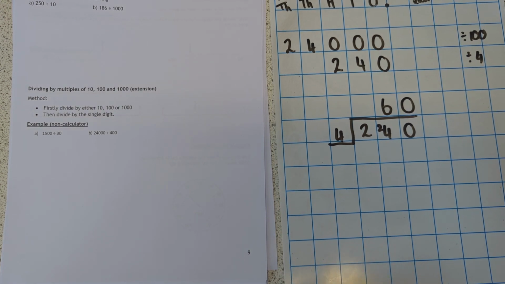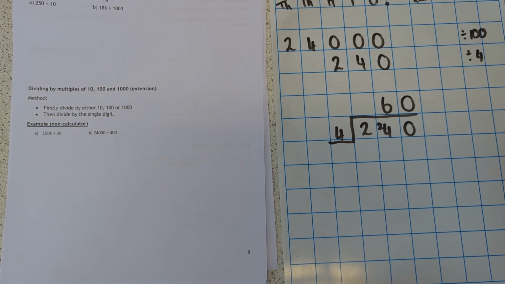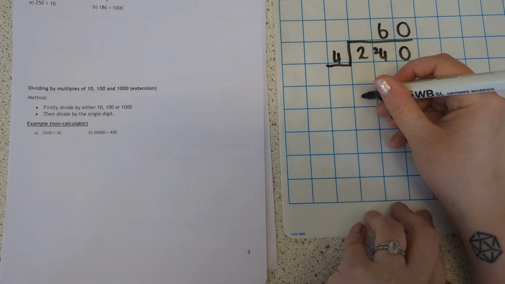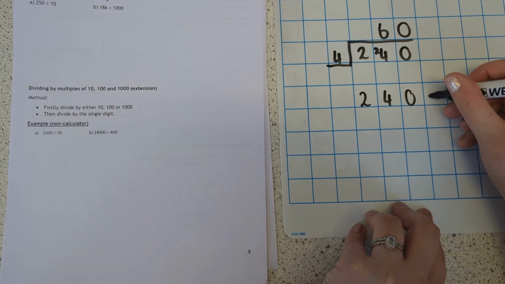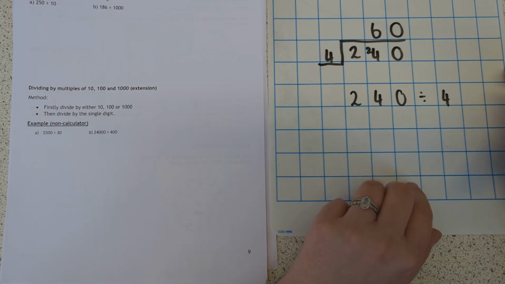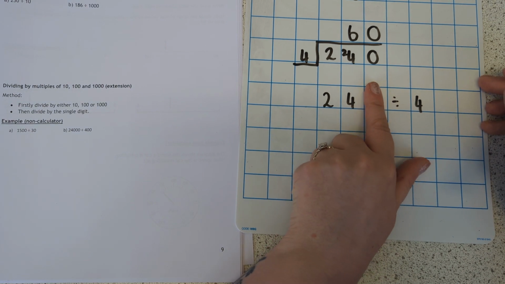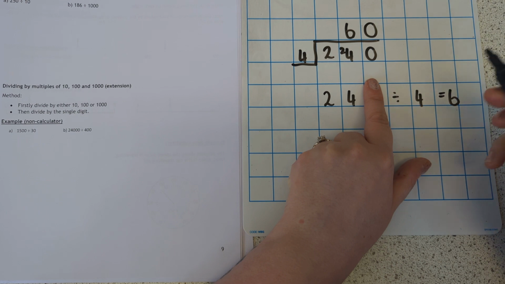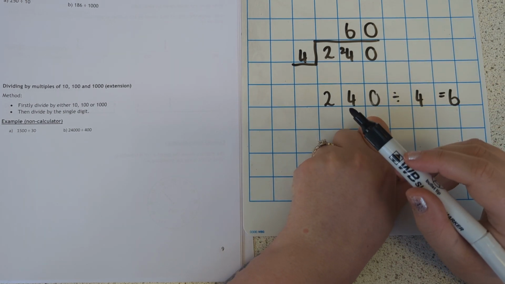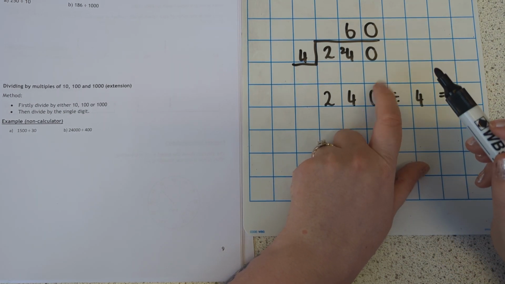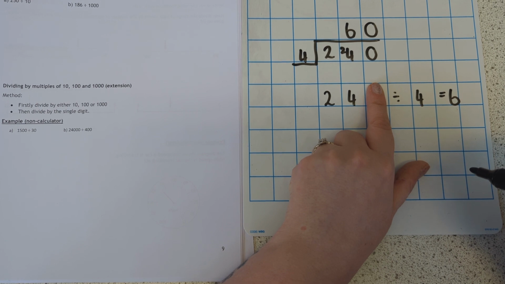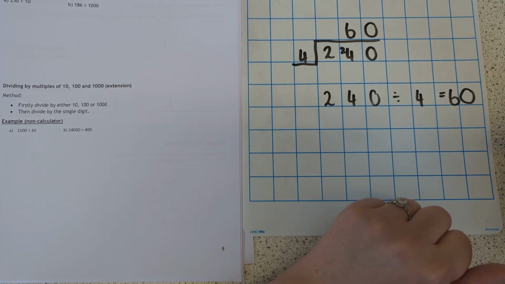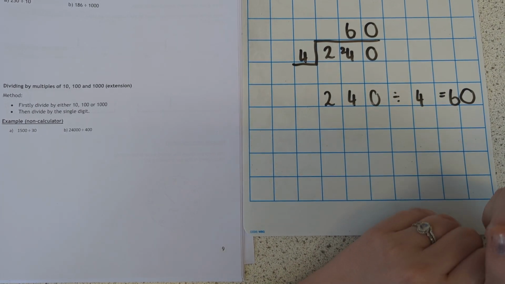So my final answer is 60. Again, you can think of it in the same way that we did last time. You could ask yourself, how many 4's go into 24? That's 6. But 240 is just 10 lots of 24, so your answer is just going to be 10 lots of 6, which is 60.